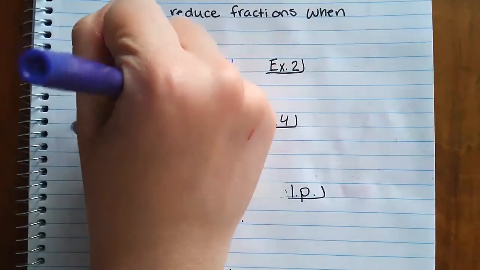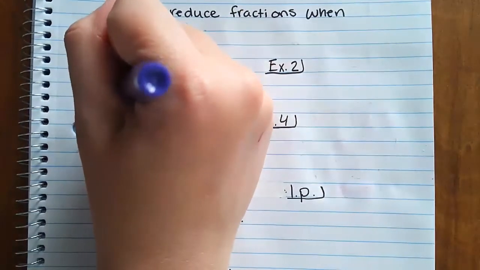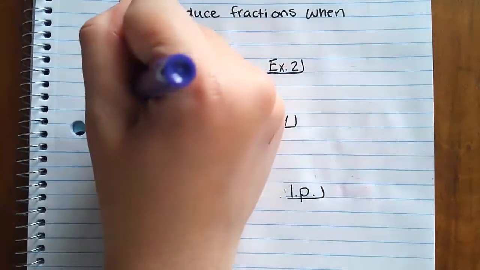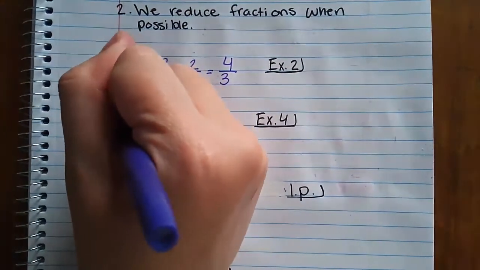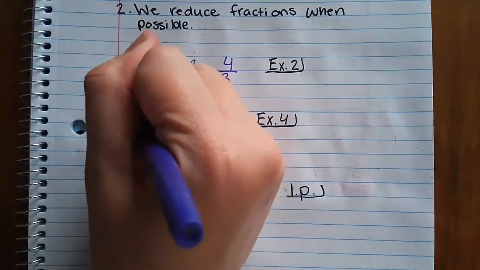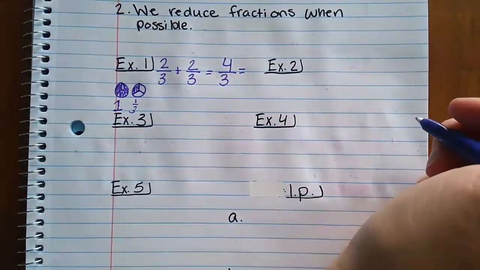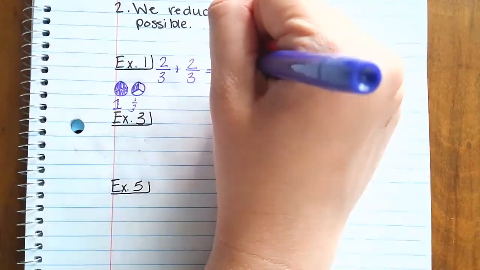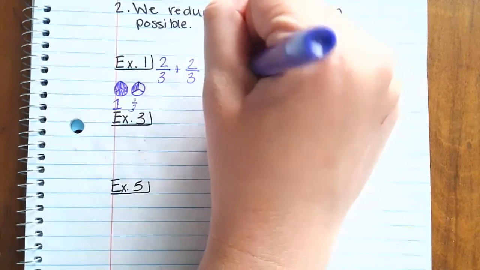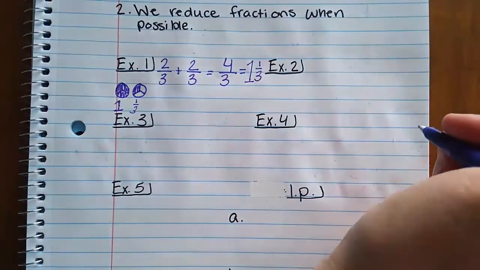In this situation, we have 4/3, so we need to show that we have 4/3 by 1, 2, 3, 4. Notice that this is one whole number here, and then over here we have a fraction of 1/3. So our answer, to change 4/3 into the simplest form possible, it's going to turn it into a mixed number with 1 and 1/3. Okay?